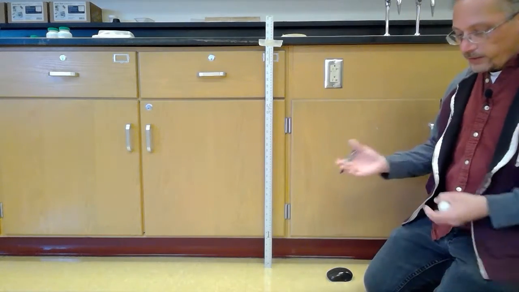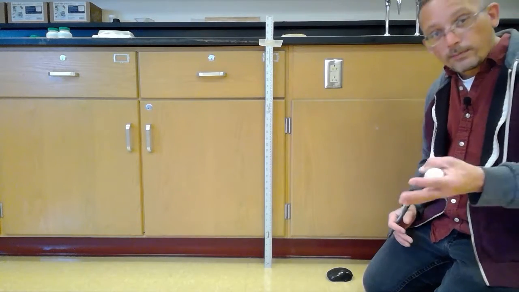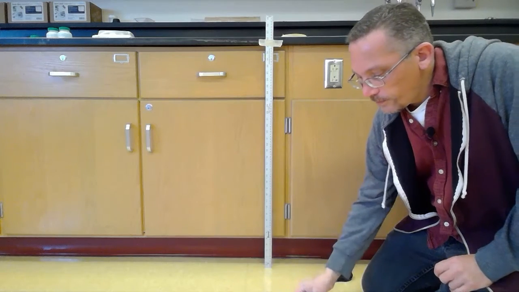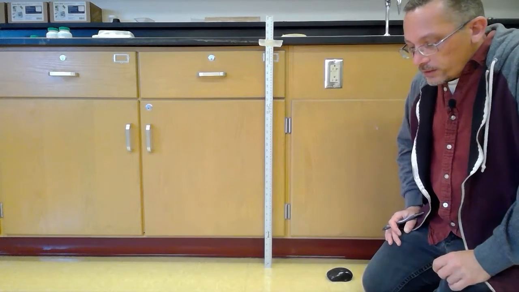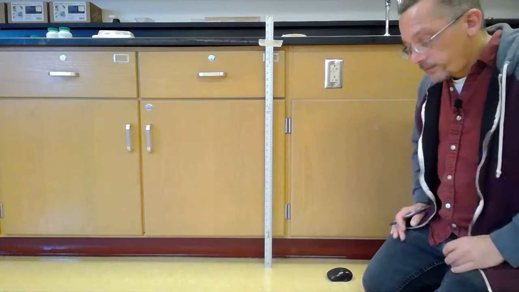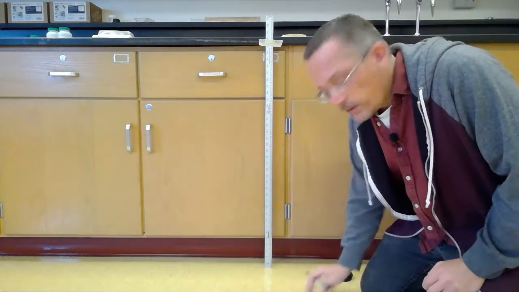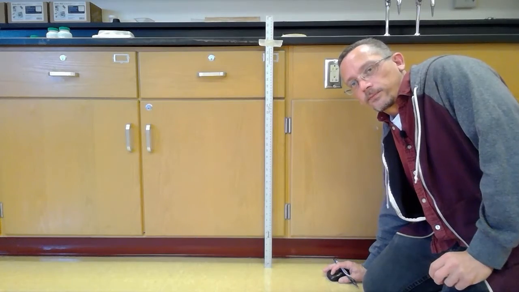And then number 5, calculate the amount of potential energy it has after 1 bounce. We'll get to that in a minute. Number 6, how much potential energy was lost in the first bounce, and we'll subtract when we get there, right? And let's go ahead and do that right now.